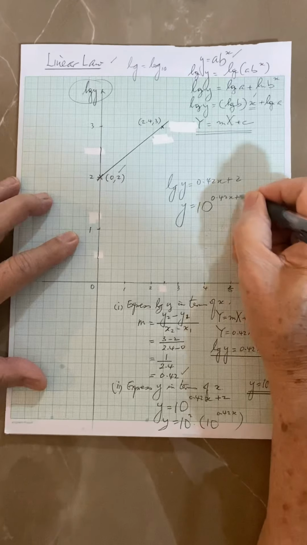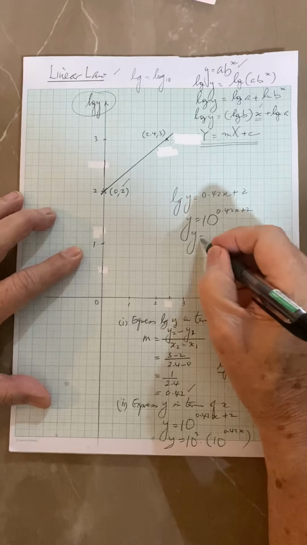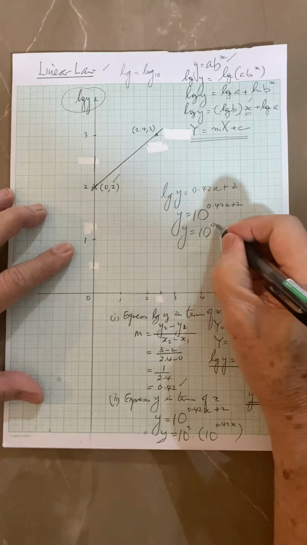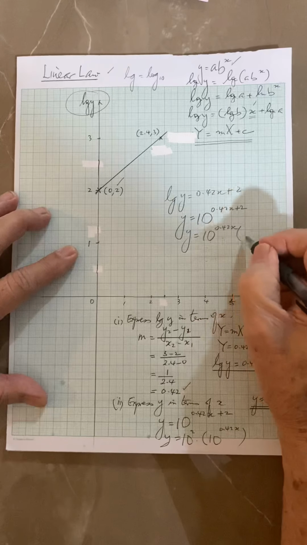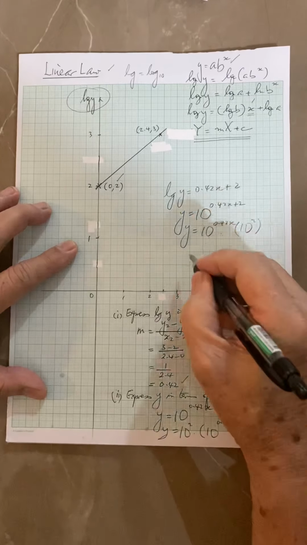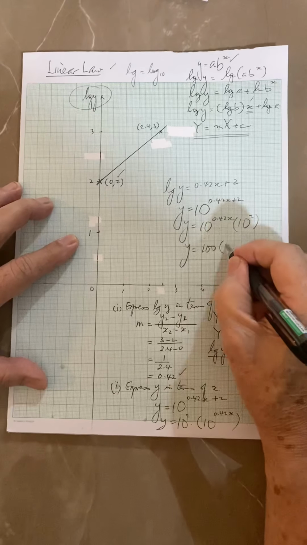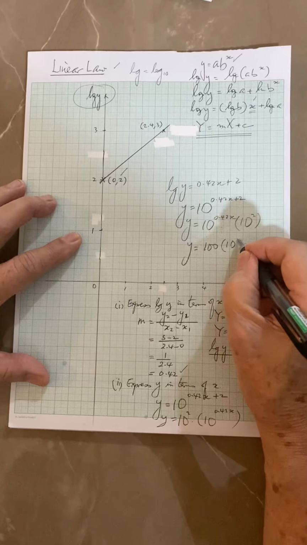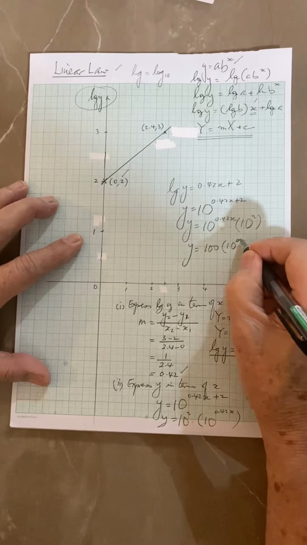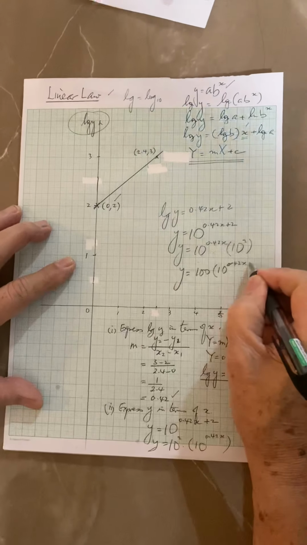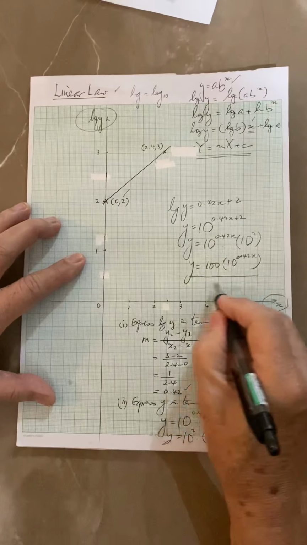Go slow: y equals 10 to the power of 0.42x plus 2, which is 10 squared times 10 to the power 0.42x. 10 squared we write as 100, and that is all you can do.